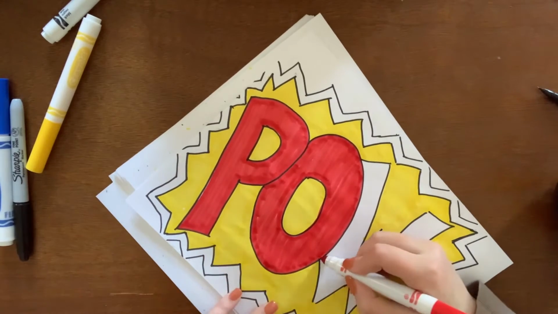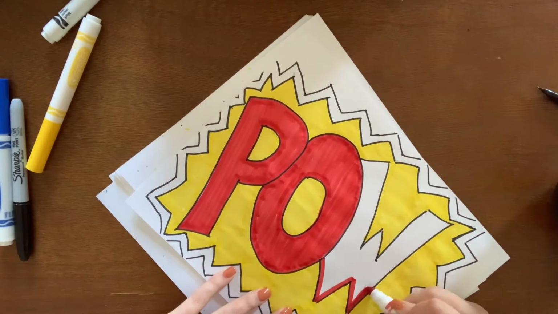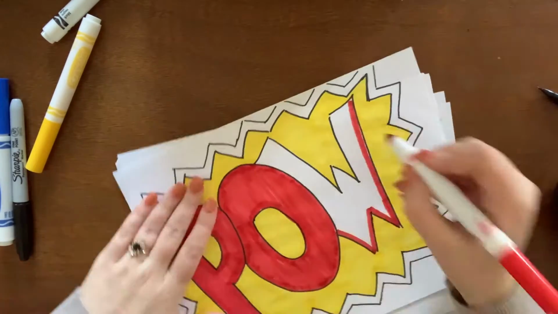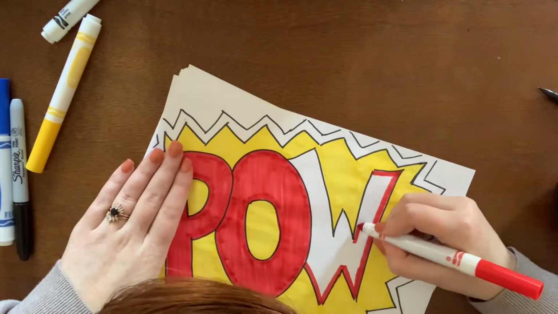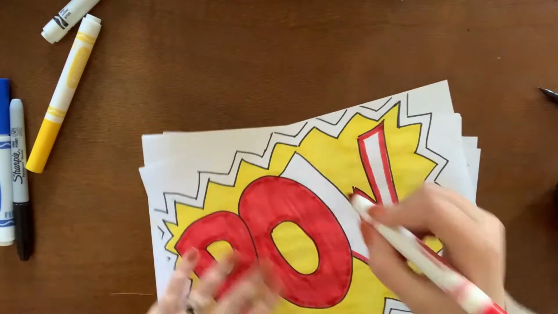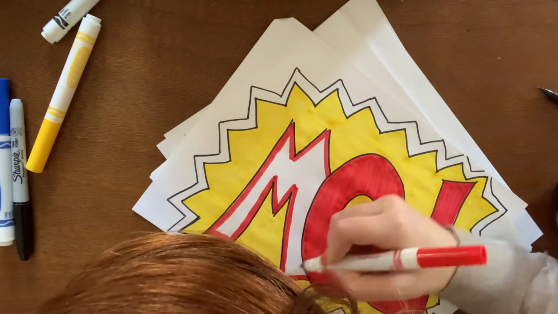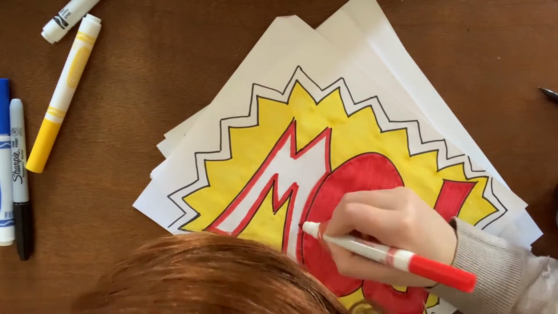All right, one more letter to go. Outlining it again, making my job that much easier. Awesome.